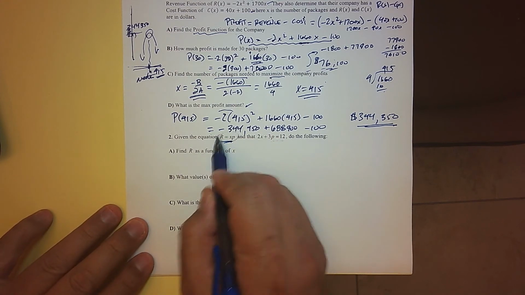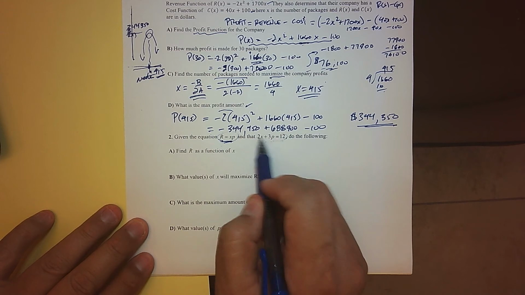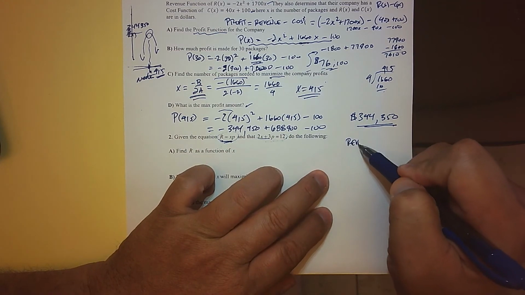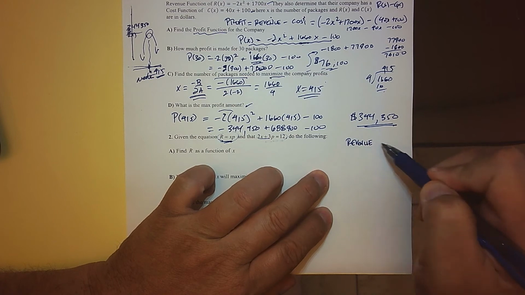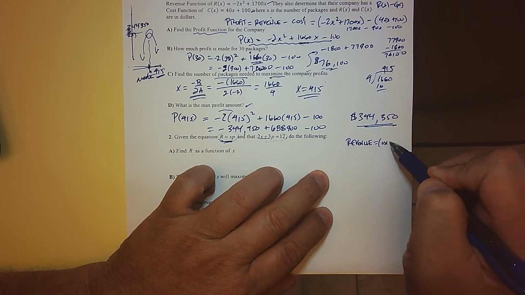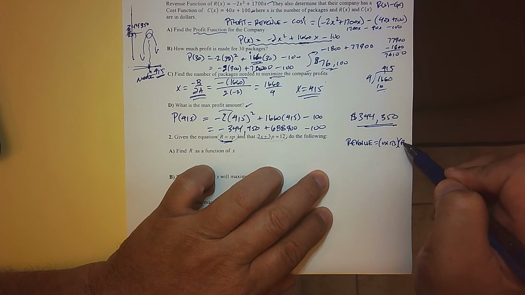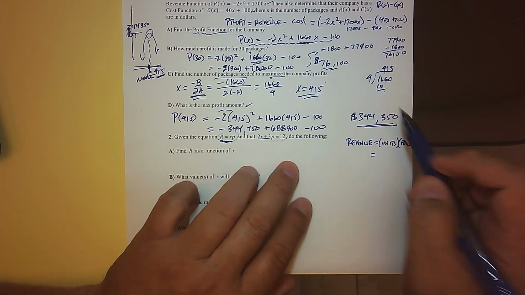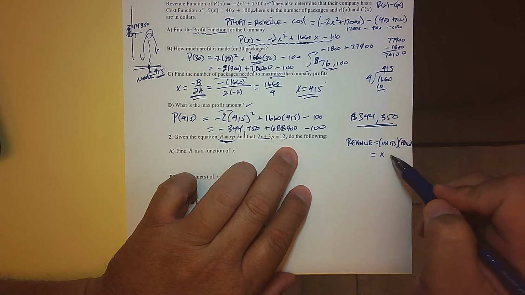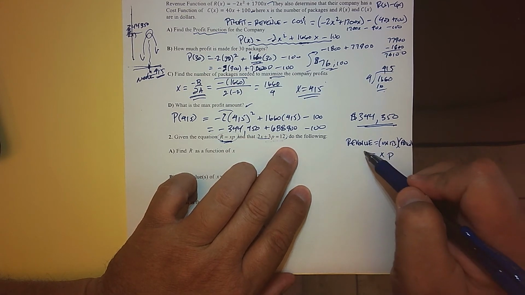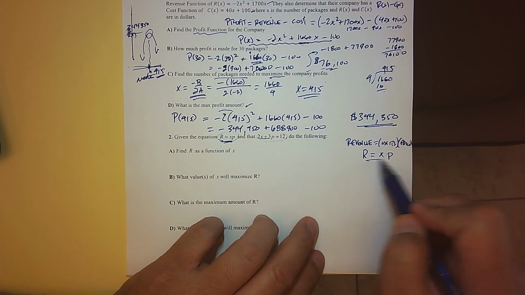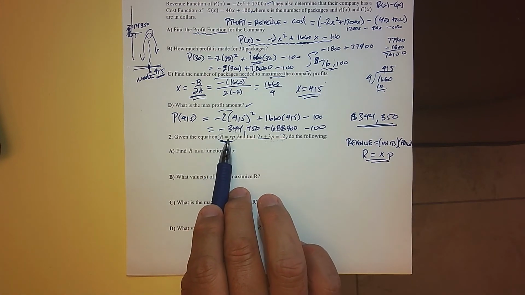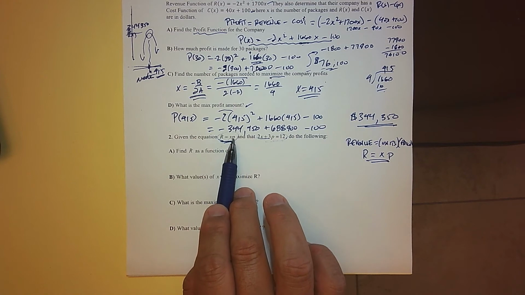So let me explain this guy here, and then we'll talk about this guy there. Revenue, for all practical purposes, is the number of units that I have times the price that we sell them for. That's how much money we come by. So if my number of units is X and my price is P, then the revenue I make is X times P. And so that's literally what revenue is.